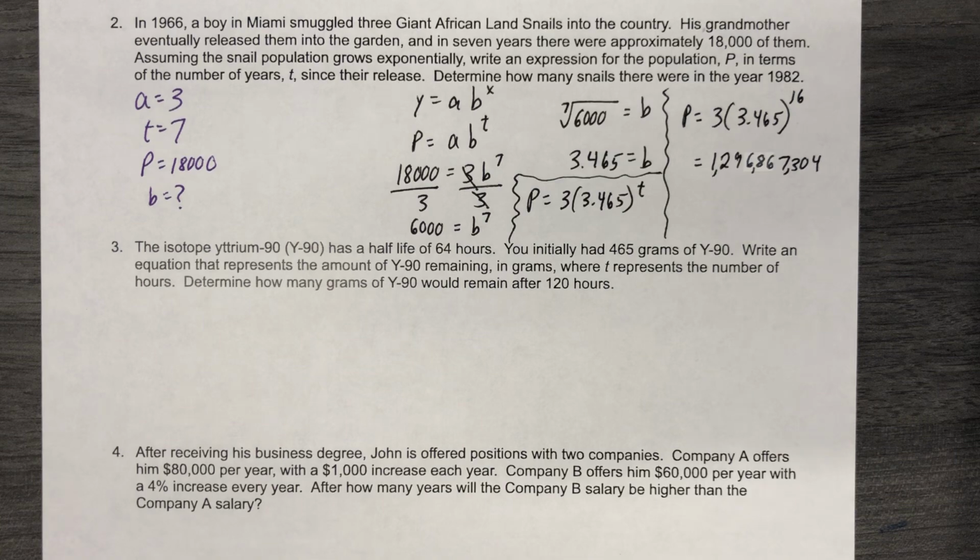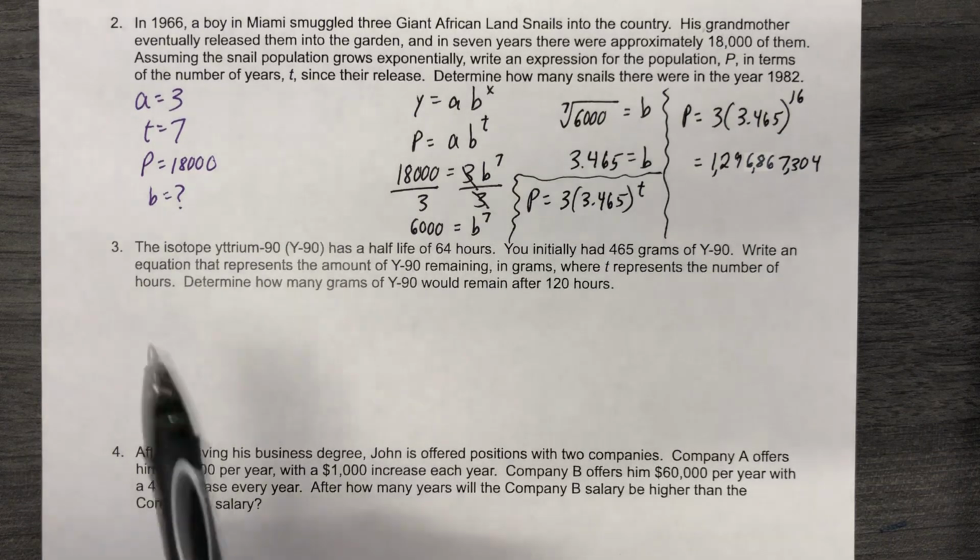All right, let's do number 3. And it's going to be kind of fun. The isotope yttrium-90. All right, pause right here. Chemistry lesson.